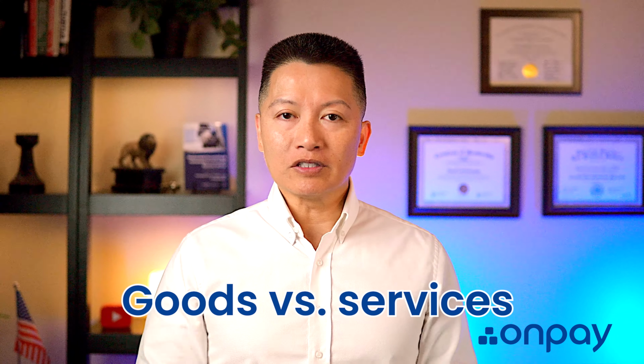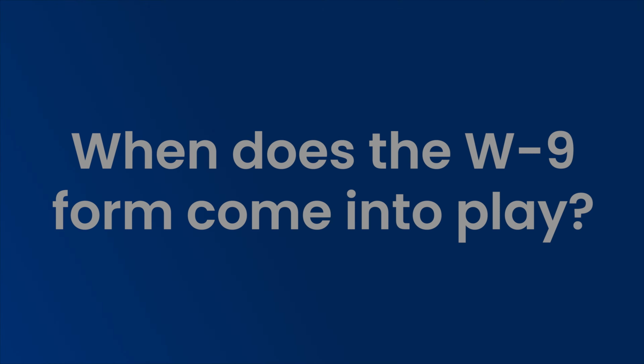Goods versus services. Regarding goods versus services, you only send 1099s for services, not for purchasing goods. So if you bought $1,000 worth of office supplies from a vendor, no 1099 needed. But if you paid someone $2,500 to install office equipment, then yes, you'd likely need a 1099, unless they're incorporated, in which case a 1099 may not be required.